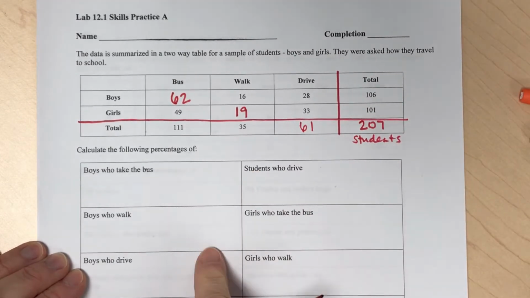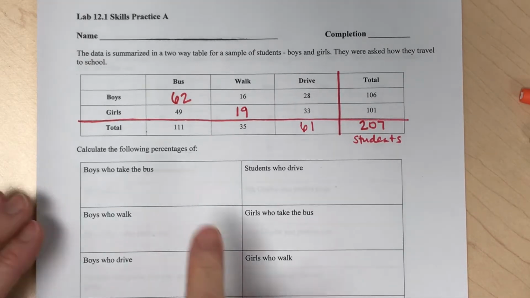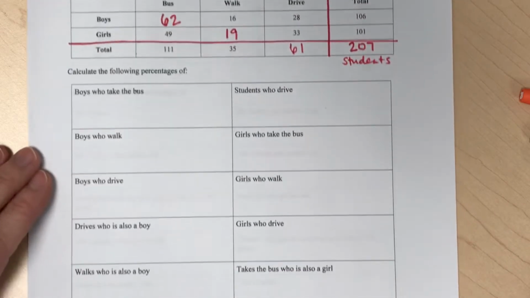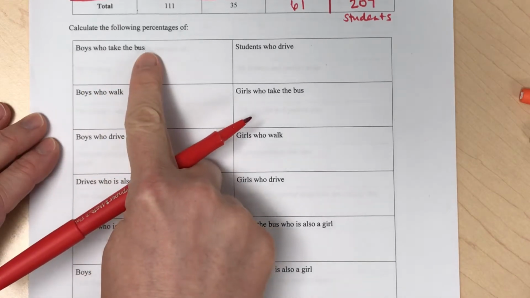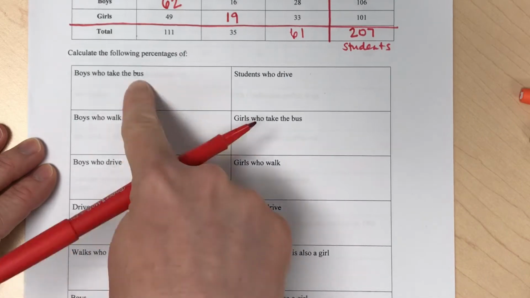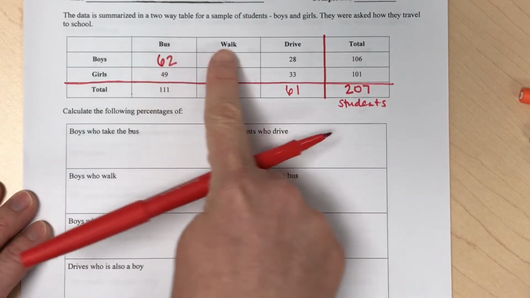Now, when you're looking at the questions down below, you need to look for one of two things: either just one category or two categories. As you're looking at a couple of these, boys who take the bus, boys who walk, boys who drive, these three go together. Out of all the boys, we know there are boys that took the bus, walk, and drive.